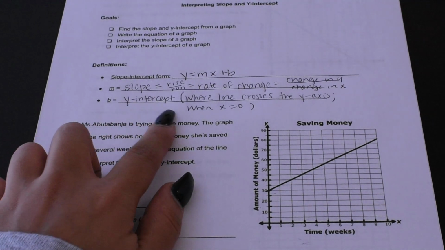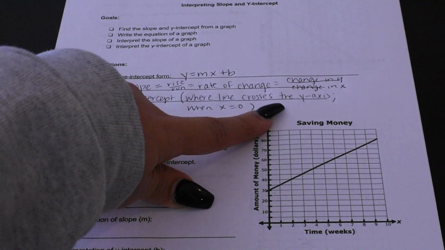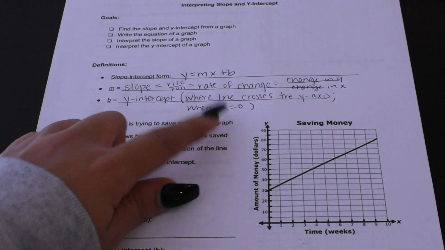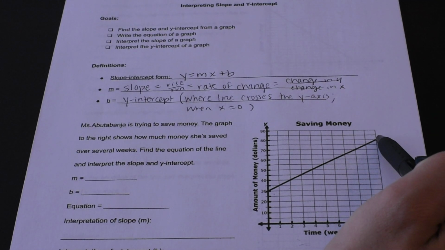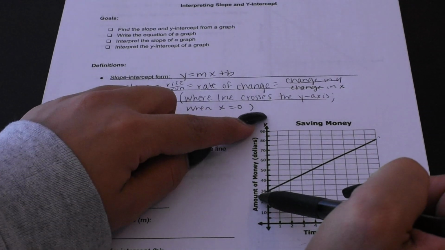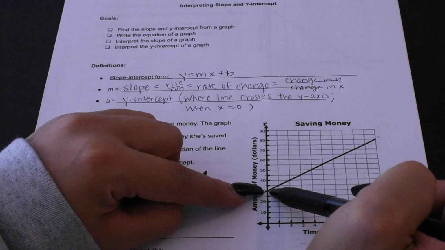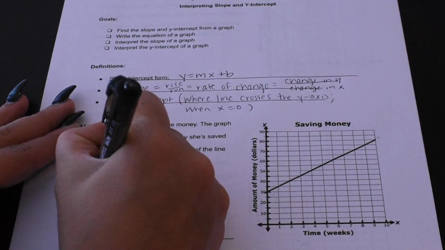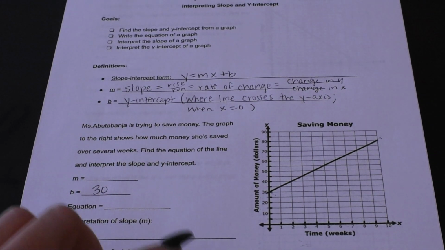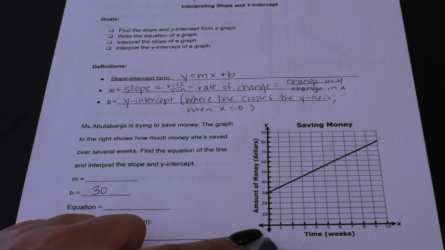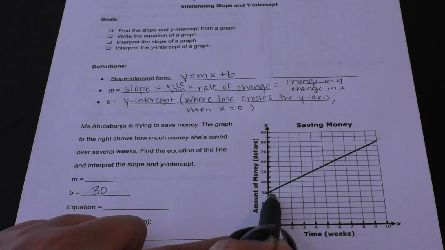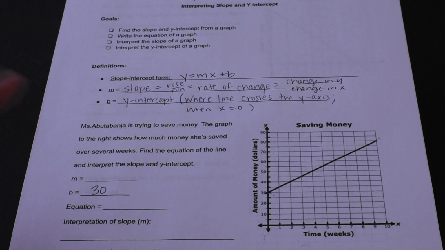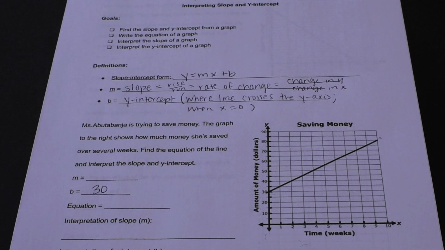As we defined, y-intercept is where your line crosses the y-axis. It's also when x equals 0. So my line crosses the y-axis at this point right here. This is where they intersect. That point is 30, so I'm going to write 30 down. This point right here, x is 0. When x is 0, y is 30. All right? So that's what my y-intercept is.